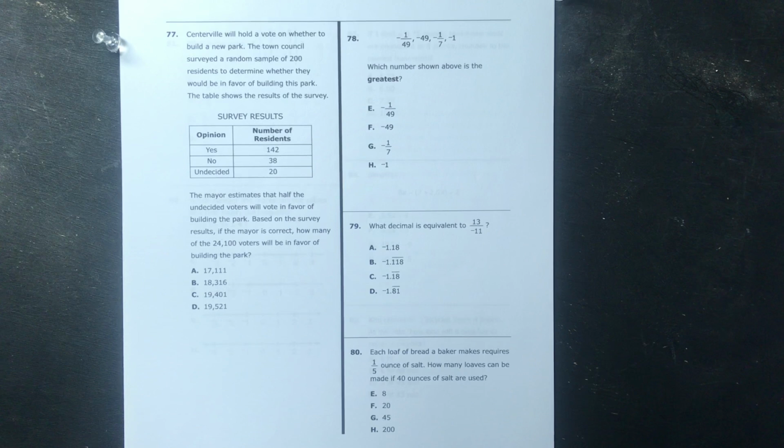Centerville will hold a vote on whether to build a new park. The town council surveyed a random sample of 200 residents to determine whether they would be in favor of building this park. The table shows the results of the survey. The mayor estimates that half of the undecided voters will vote in favor of building the park. Based on the survey results, if the mayor is correct, how many of the 24,100 voters will be in favor of building the park?